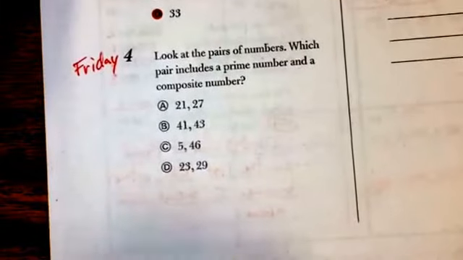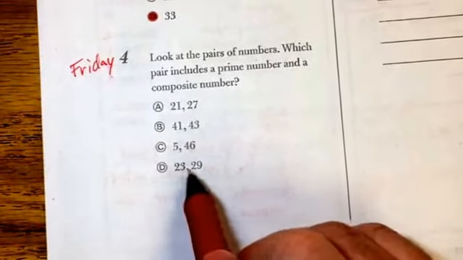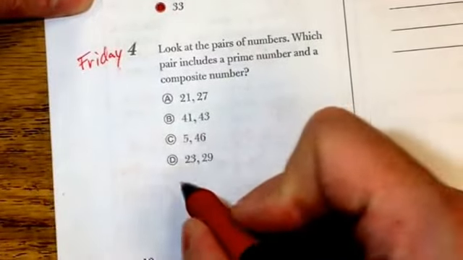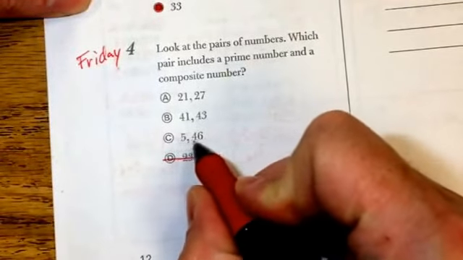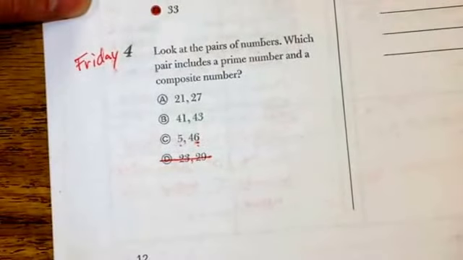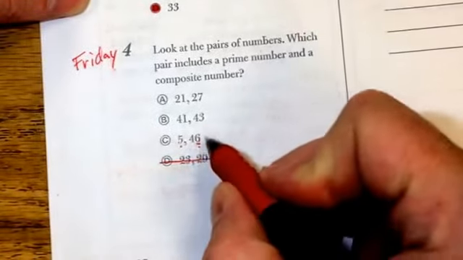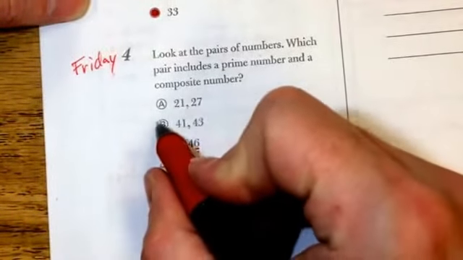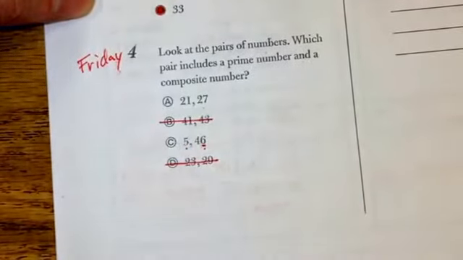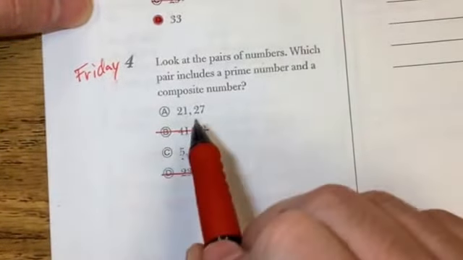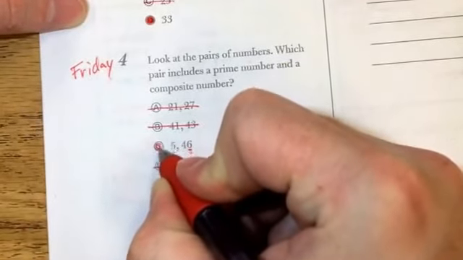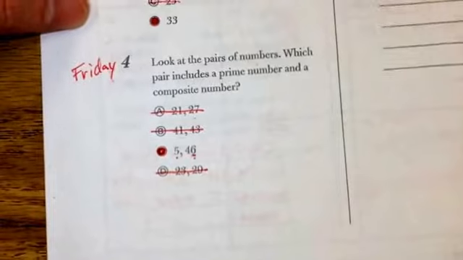I'm going to go down here and I see that 23 and 29 cannot be divided by anything else but themselves and 1, so those are both prime. 5 and 46, well, 46 is even, so that is a prime and a composite number right there, because I know 46 can be divided by 2. 41 and 43 can't be divided by anything else. 21 and 27 are both composite because they can each be divided by multiple numbers. So that only leaves 5 and 46, or answer C.